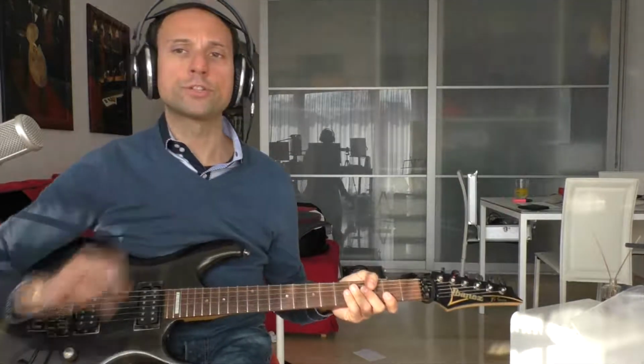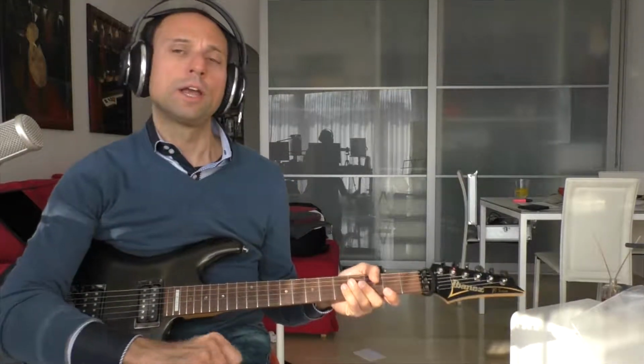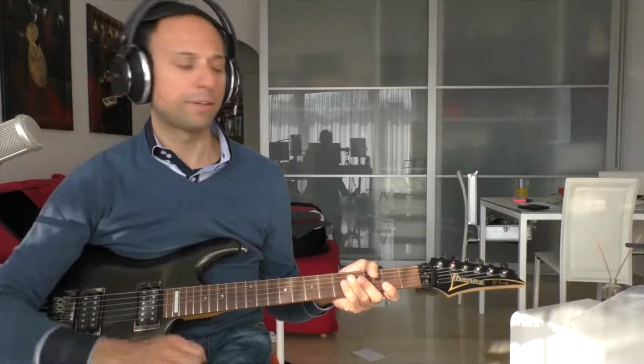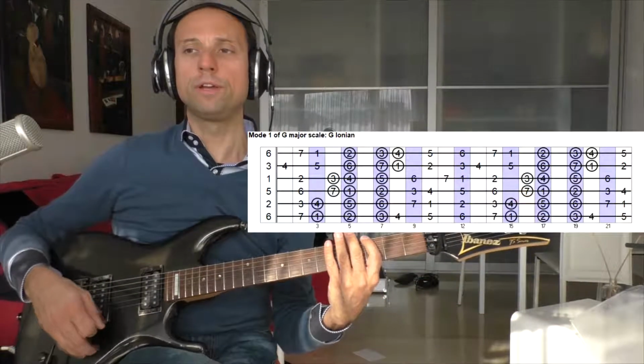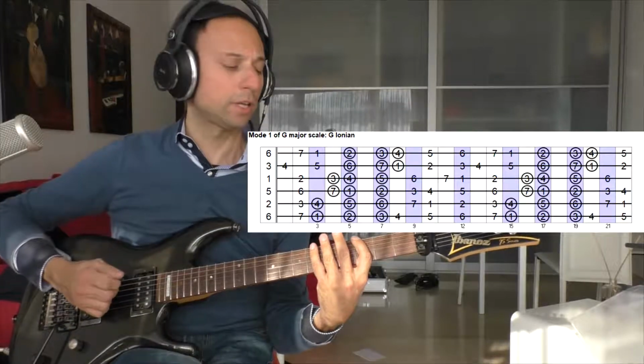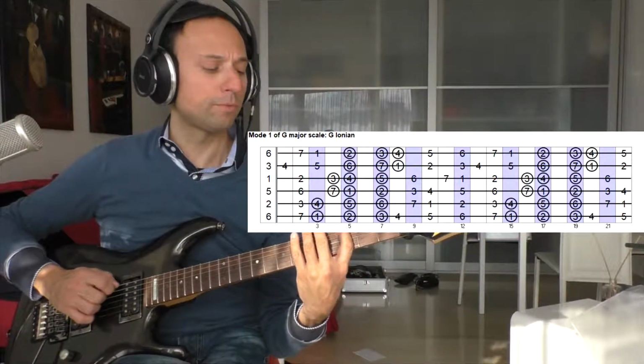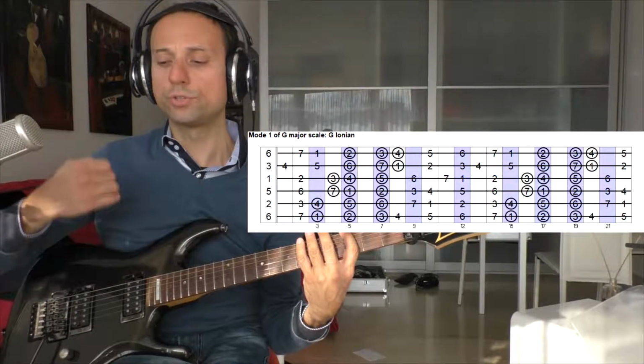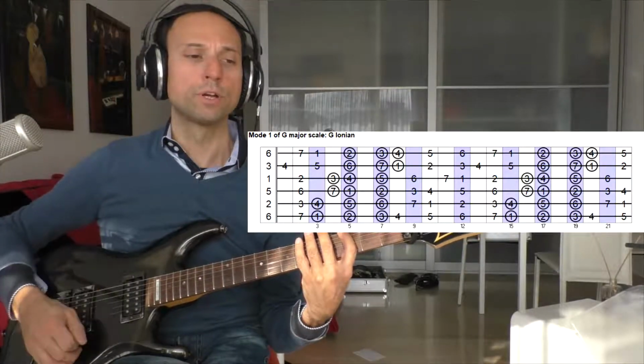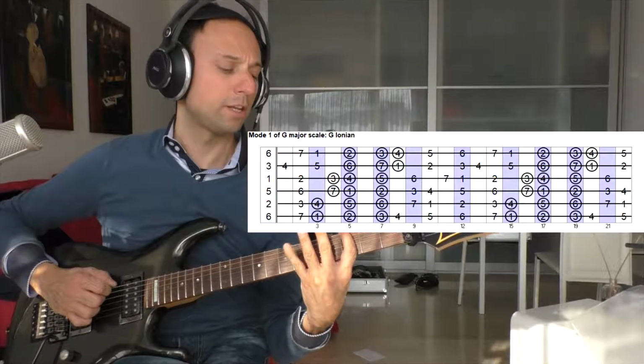The goal of this very short and focused lesson is to show you how much information can be retrieved from just one single shape, and we will start from the very beginning on the G major scale, and the shape is the following. You can see also the scheme below, and here I like to start either on a downstroke or an upstroke, normally a downstroke, and here you have it.